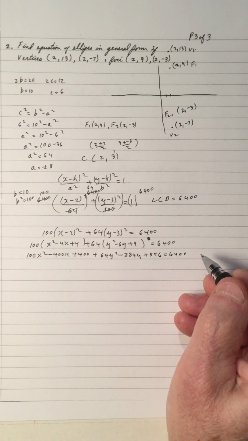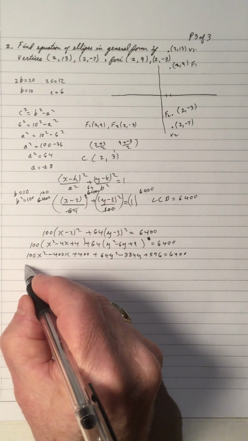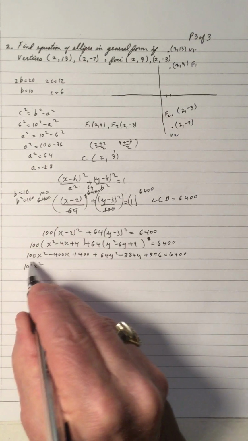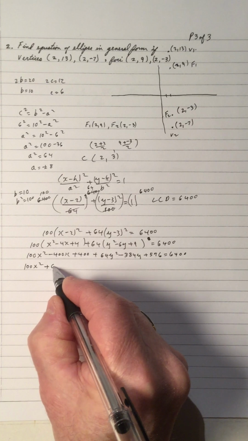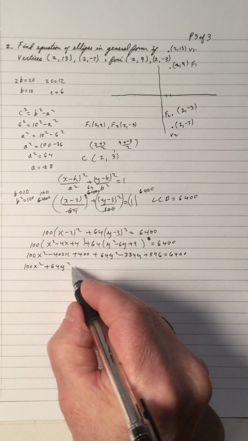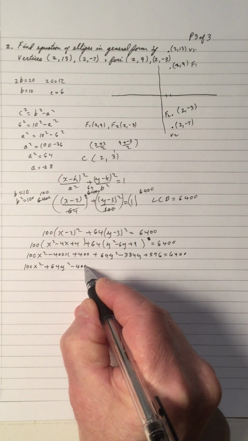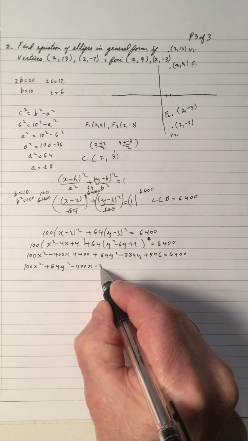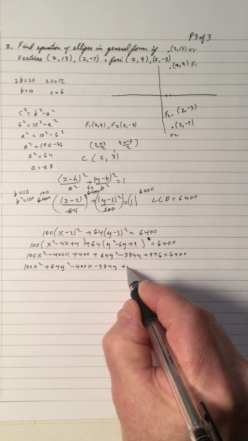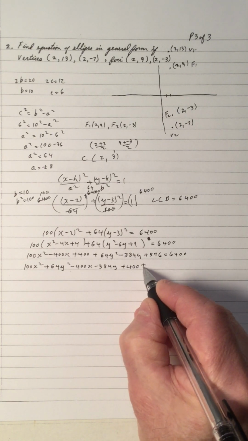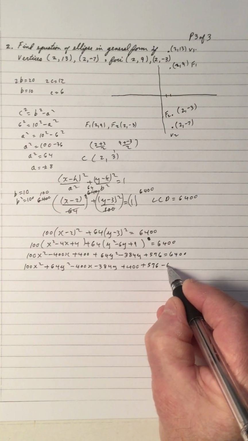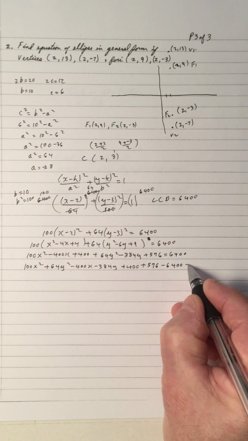Now let's put the equation in the right order. We put the x squared and then the y squared. We only group the x's if we're completing the squares. The general form is x squared, y squared, x, y, equals the constant. So it's 400 plus 576 minus 6400.